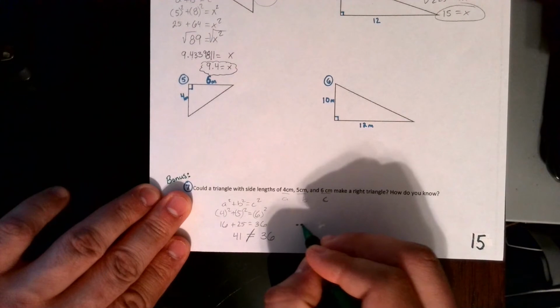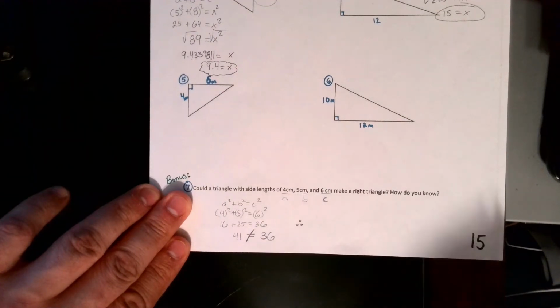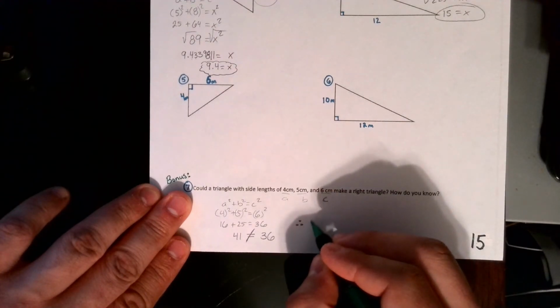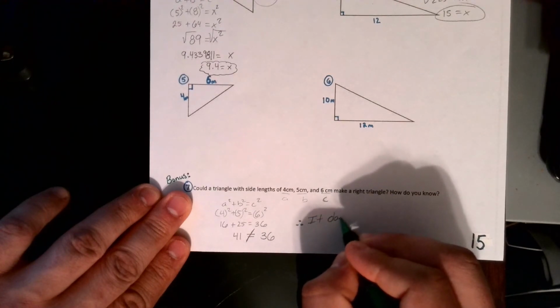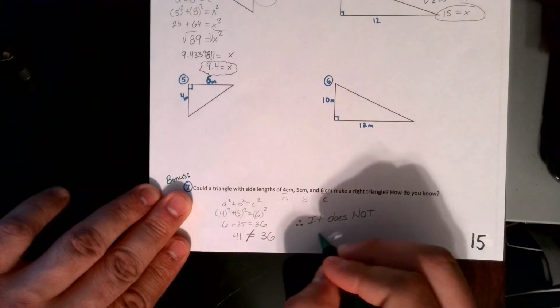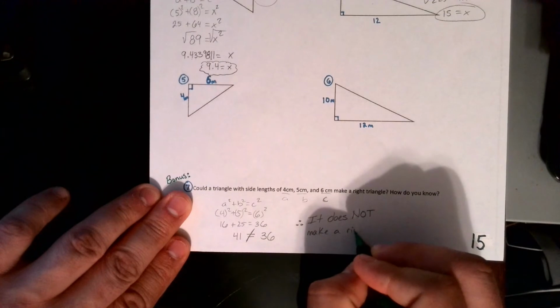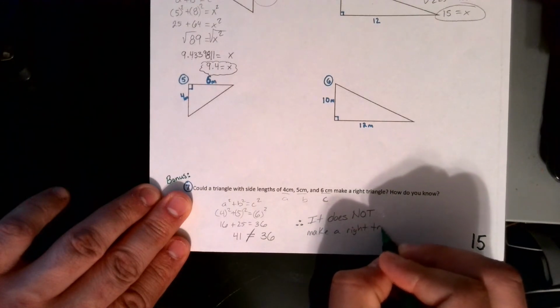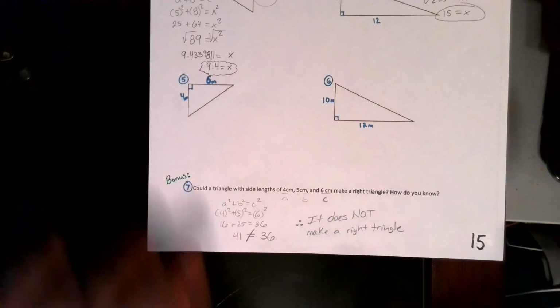Therefore, by the way, these 3 dots mean therefore in math. Therefore, it does not make a right triangle.